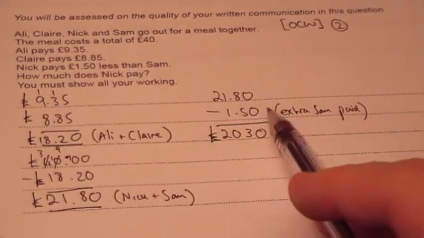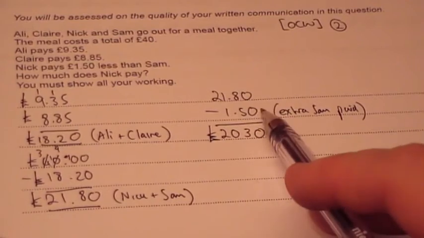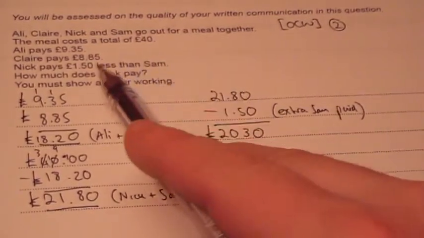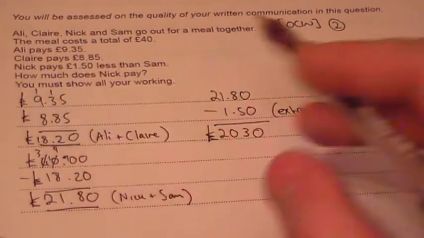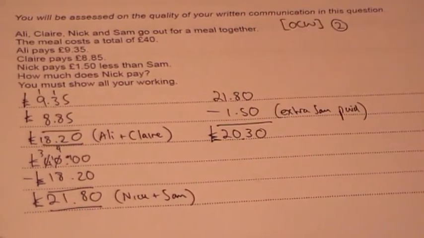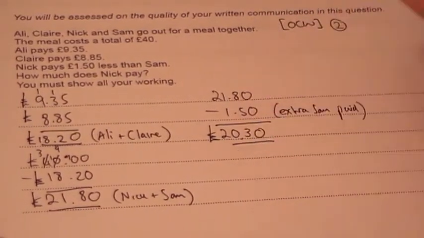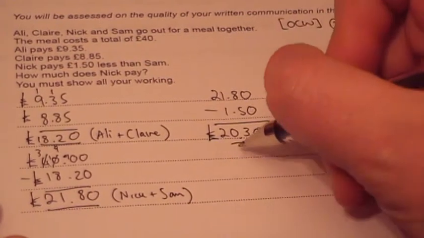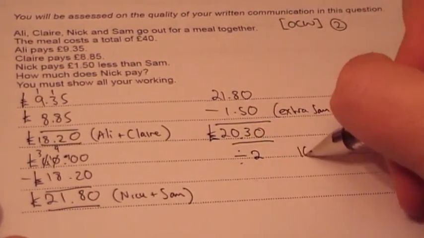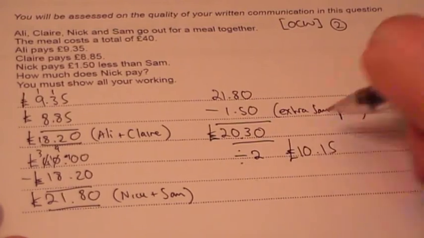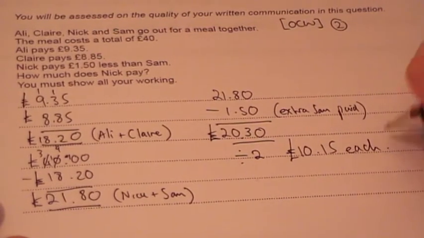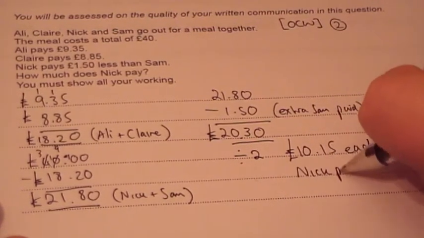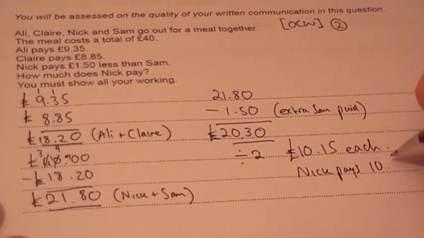So visualize Sam putting down that £1.50, and then if that £1.50 extra has been accounted for, Nick and Sam must pay the balance equally. So £20.30 is what's left, and split that between two for £10.15 each. So Nick pays £10.15.